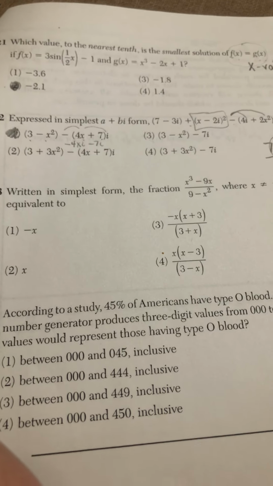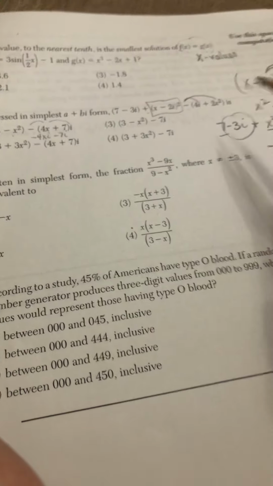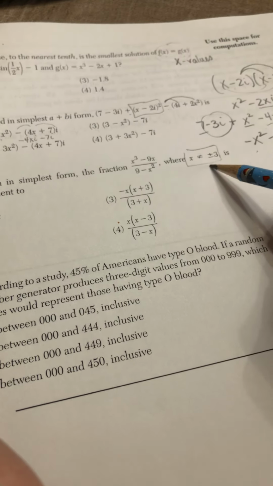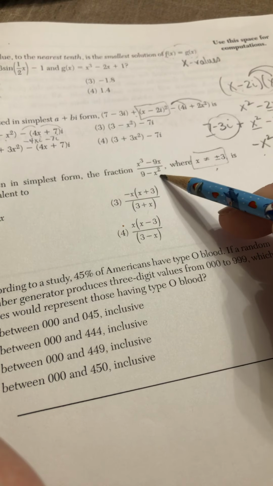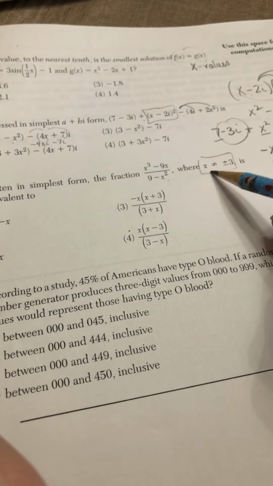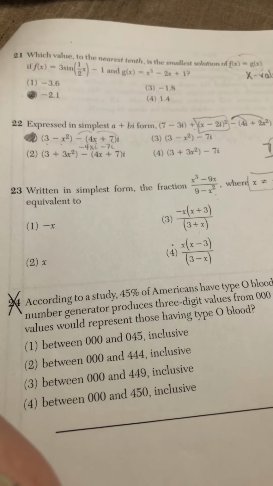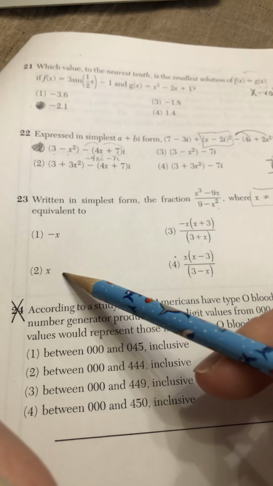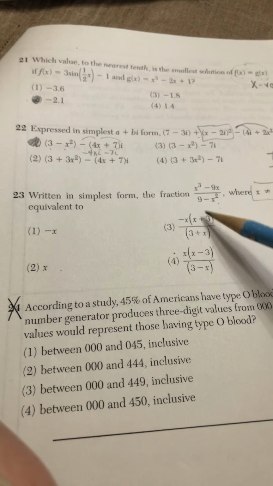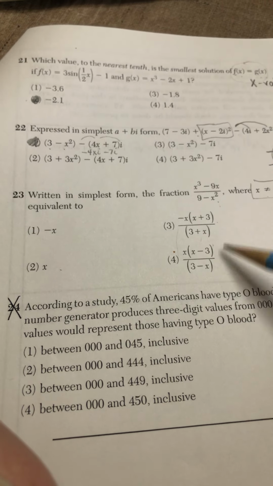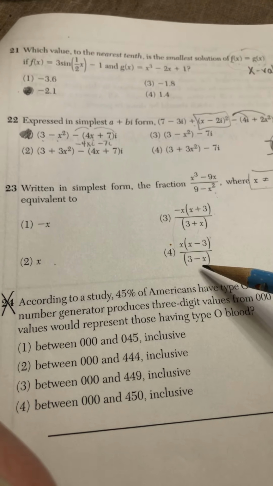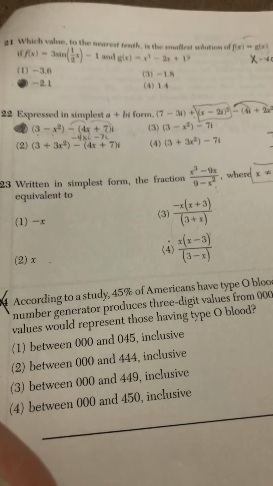Here we go, number 23, written in simplest form, the fraction. Remember, do not let this confuse you. All this is doing is saying that you can't have an undefined fraction, so that means nothing to us. Is equivalent to negative x, this mess, or this mess. Well, when you take a look at this stuff, it looks like it's factored. So that's what I'm going to do. I'm not going to long divide these. I'm going to factor these.